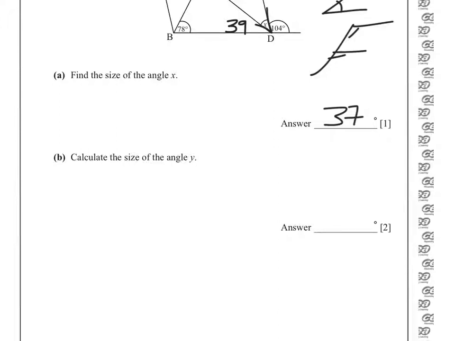This whole angle is 39 plus 37. This angle is 78. We have a triangle here, so I can work out the size of this angle by doing 180, take away the 78, take away the 39, take away the 37, which means the angle at the top is 26. And if we now consider just the red triangle, I can work out y by doing 180, take away 26, take away the 37, which gives me that y is 117. There may be other ways to calculate this.